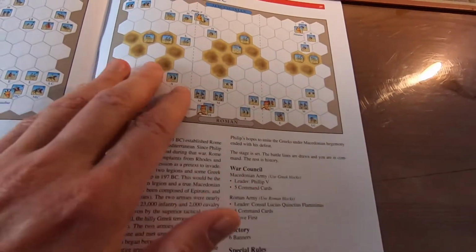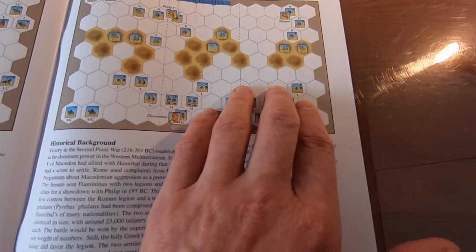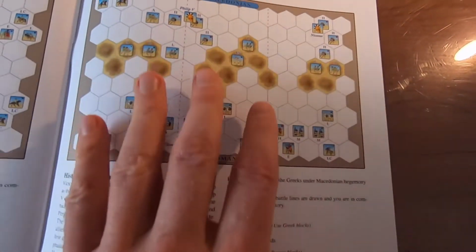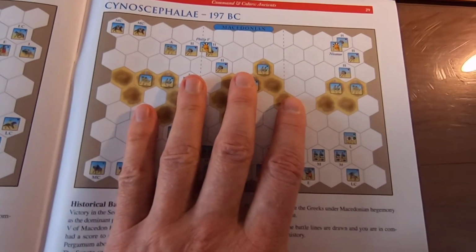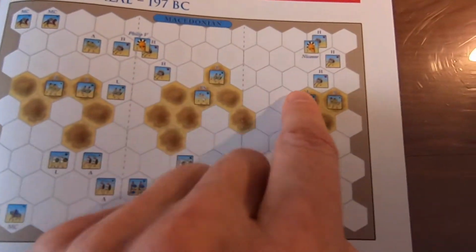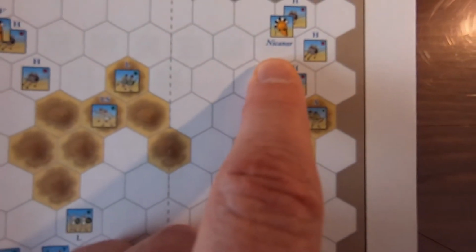So Flaminius went over to his right flank and started to advance up here. Now, you can see that the Macedonian army was actually split up in two corps. The first corps was led by Philip himself, and then we have Nicanor. I think his nickname was the Elephant, actually.